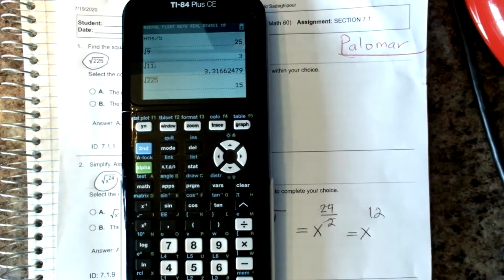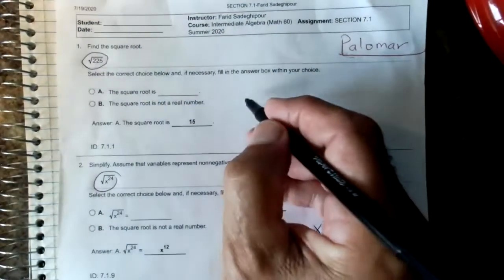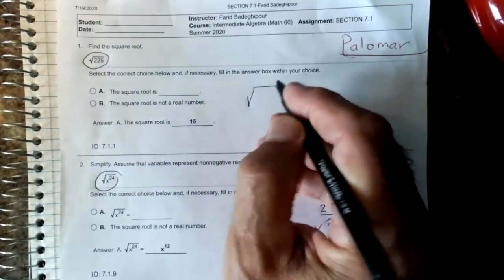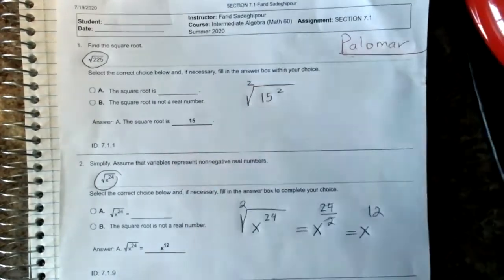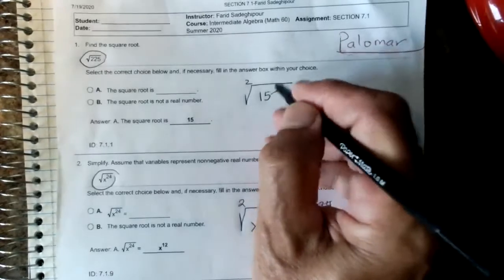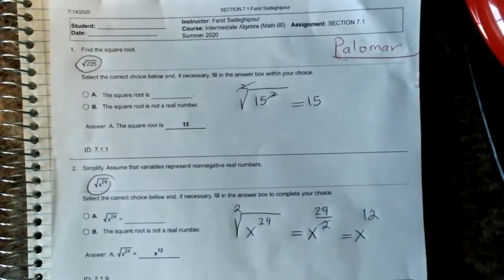So when you get 15, you could also do it this way: radical 225 is 15 to the power of 2, and 15, okay?